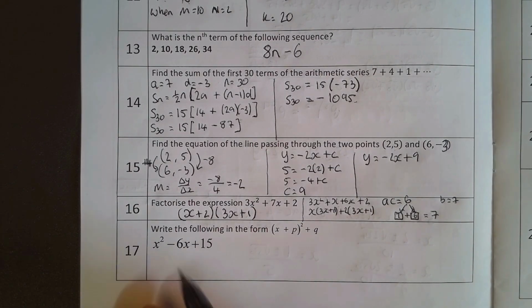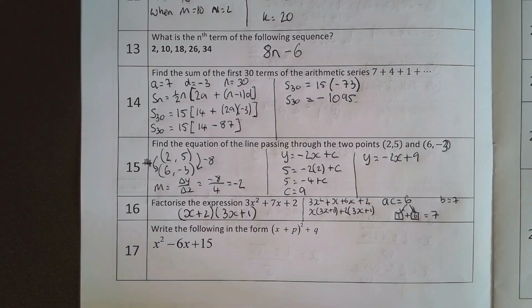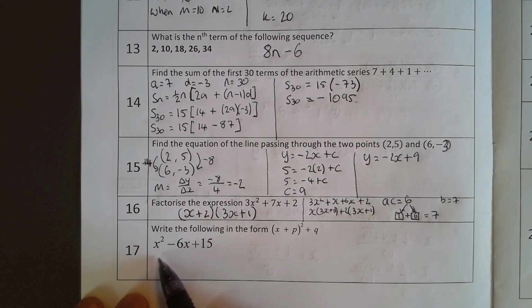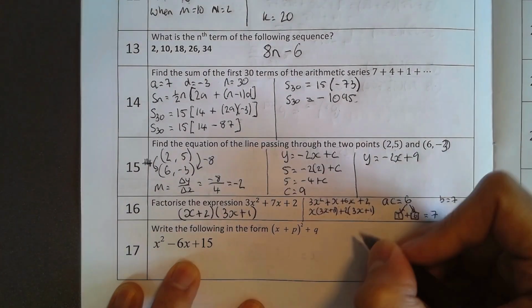Okay, question 17. Write the following in the form x plus b all squared plus q. So essentially here we're being asked to write this in completed square form. So I've got x squared take away 6x plus 15. So I'll do it over here.